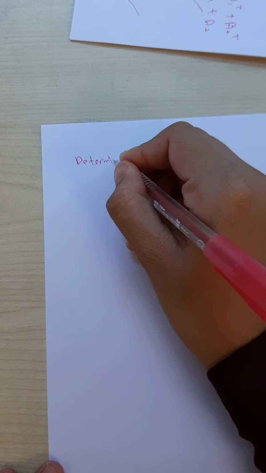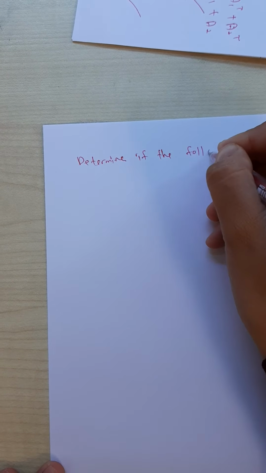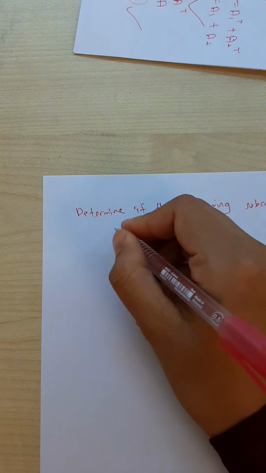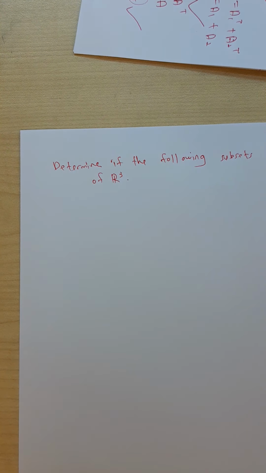Determine if the following subsets are subspaces of R3.